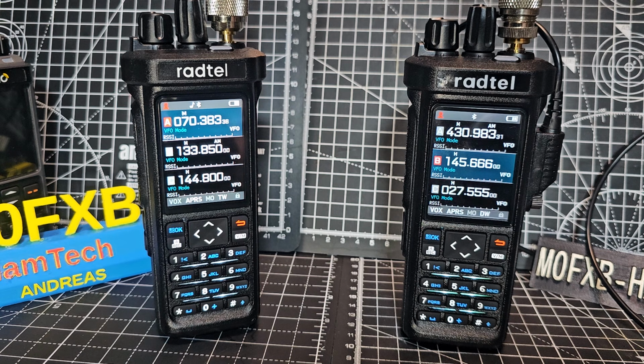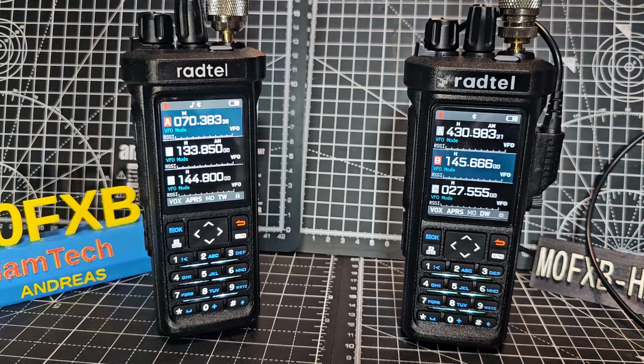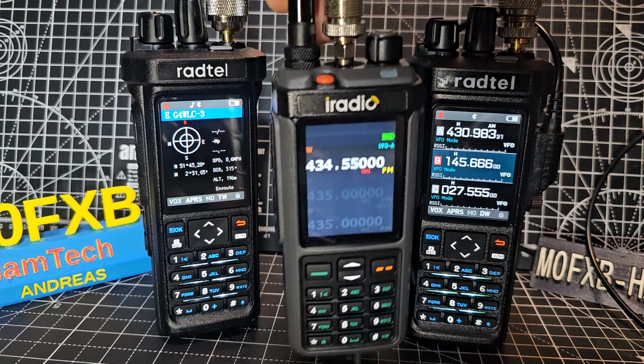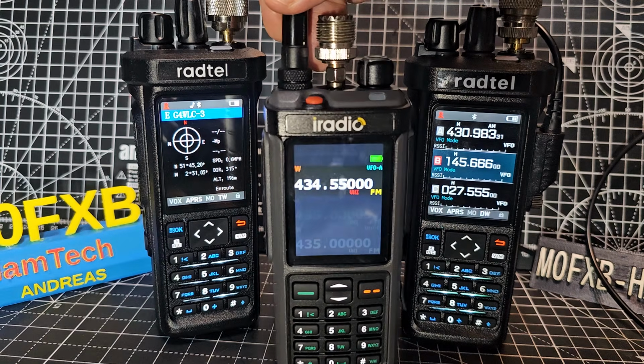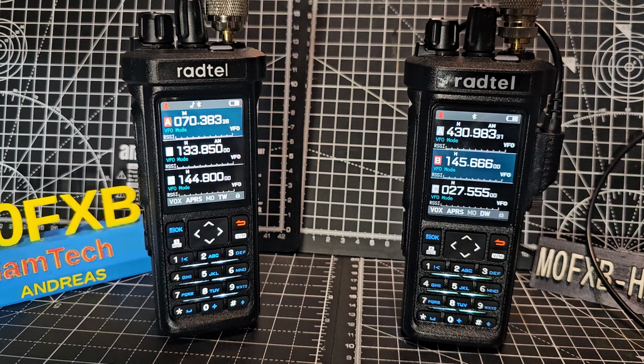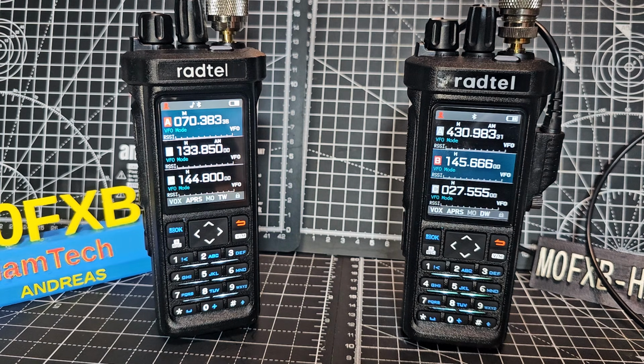Big battery on this thing. I think it's 2,500 milliamp, but correct me if I'm wrong. And they've done it so you're only using one antenna. We've got the iRadio and the Radtel 880. I've been tinkering. Saw that come in there. There was a station. I've been tinkering with the Nick Shaw firmware on the iRadio as well. But if you've got an 880, I would say you don't need to rush out and get one of these.